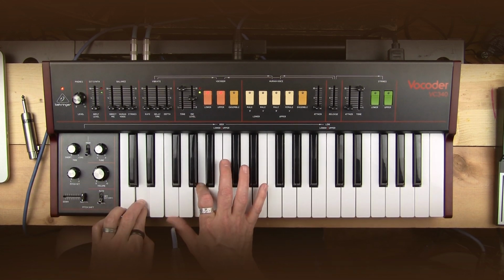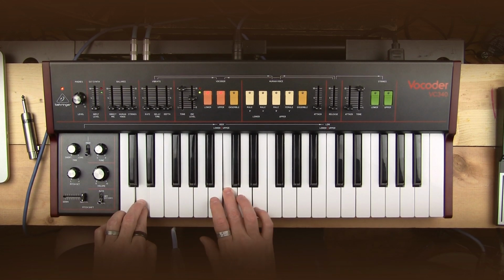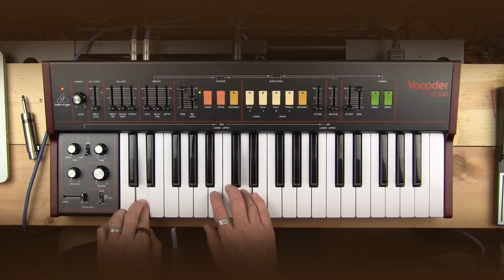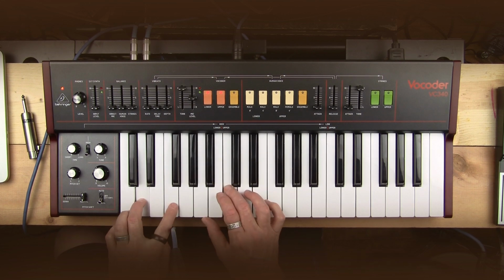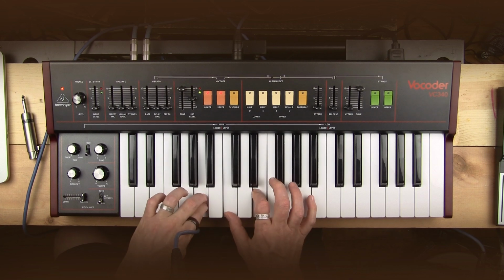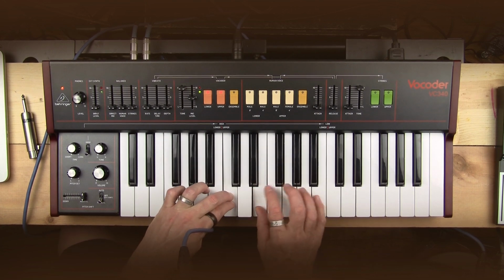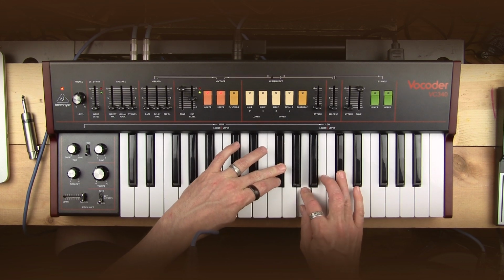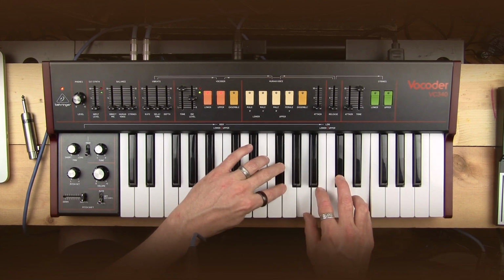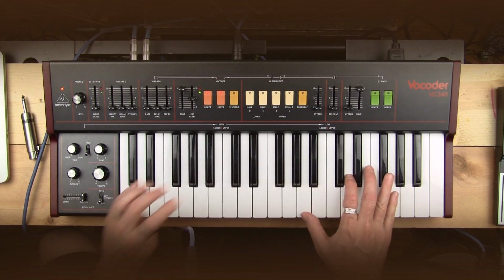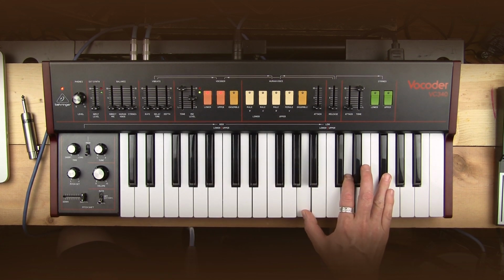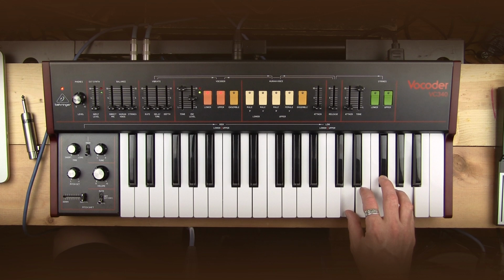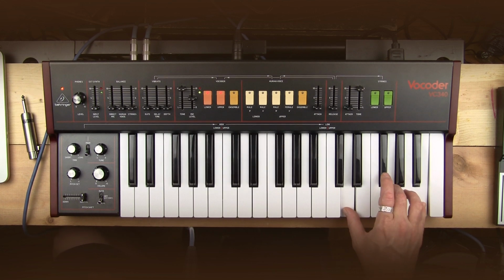Here it is in the low, low, low setting, low setting, low setting, low setting, low setting, low setting, low setting, low setting, low setting, low setting. Check, check, check, 1, 2, 3, 4, 5, 6, 7, 8, 9, 10.